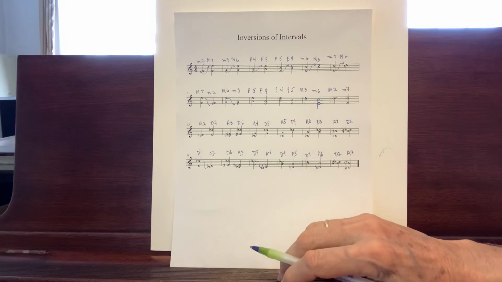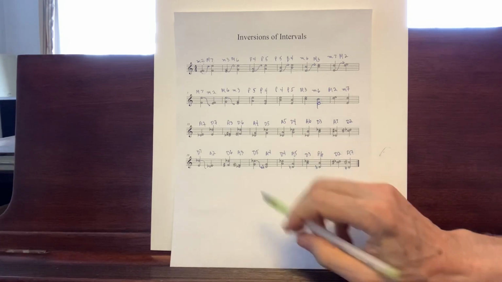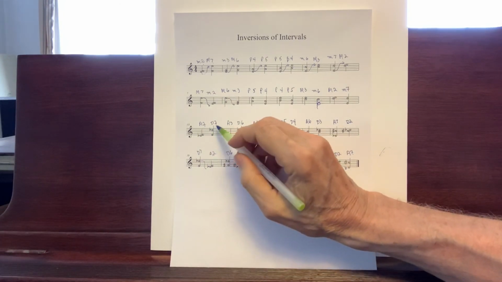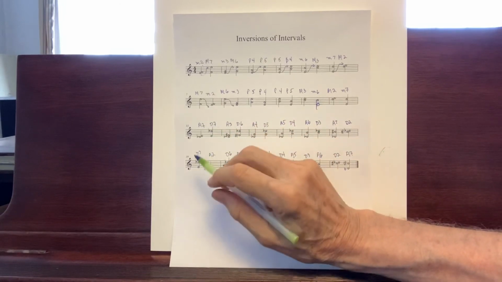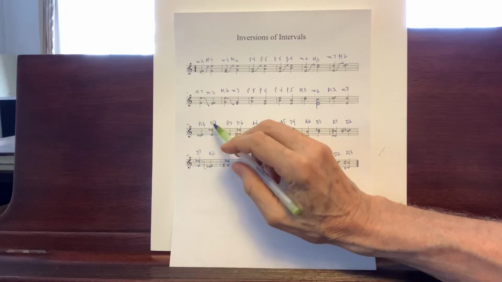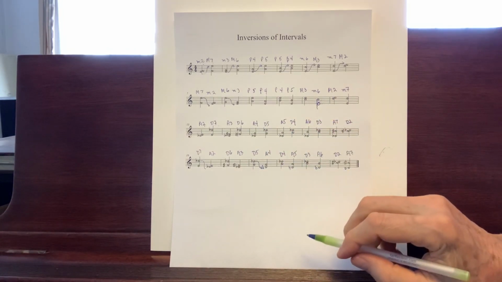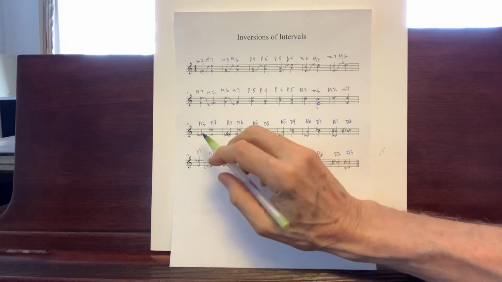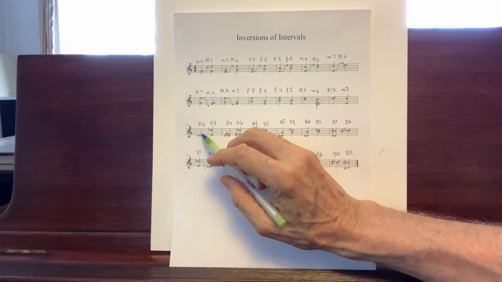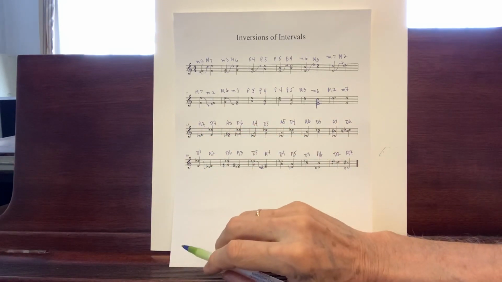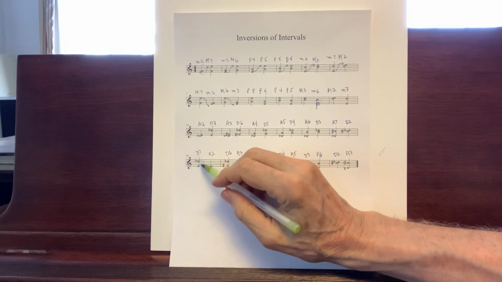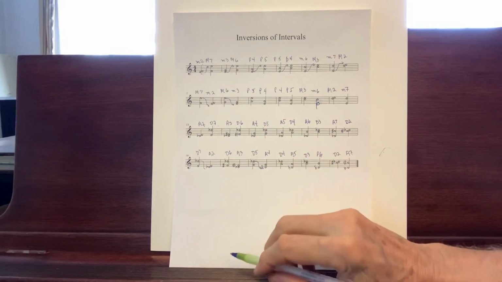So looking at these bottom two lines, we've learned that the integers representing the intervals still add up to 9, 2 and 7, 3 and 6, 4 and 5, 5 and 4, etc. And we've also learned that augmented intervals, when inverted, become diminished, and diminished intervals, when inverted, become augmented.